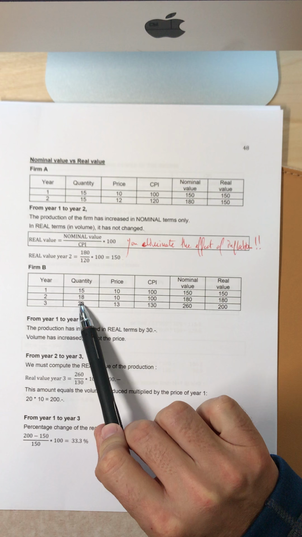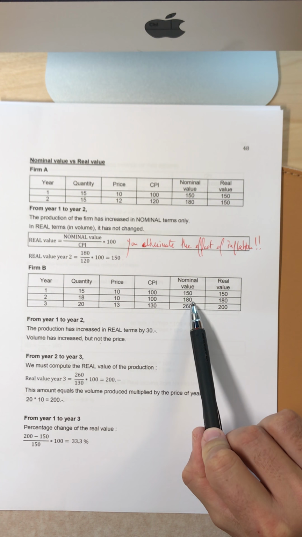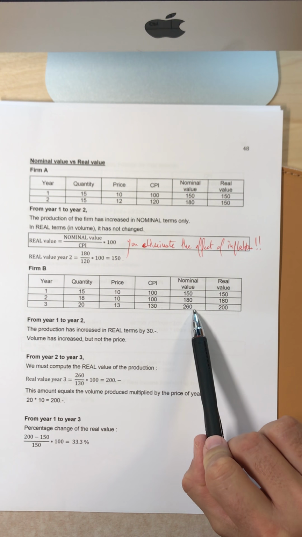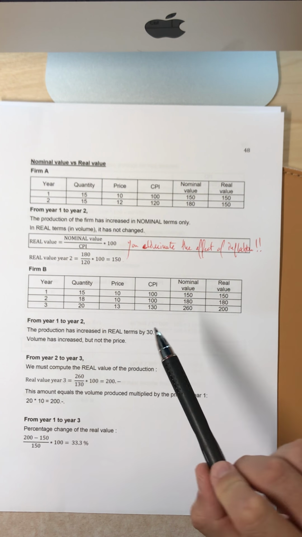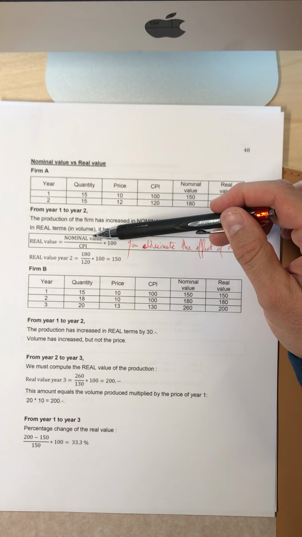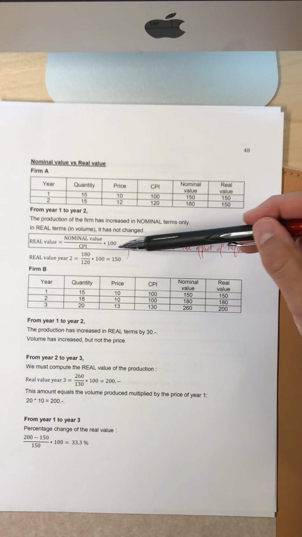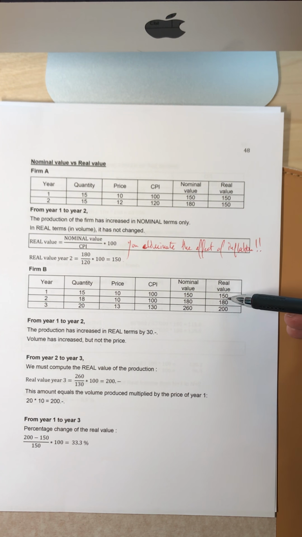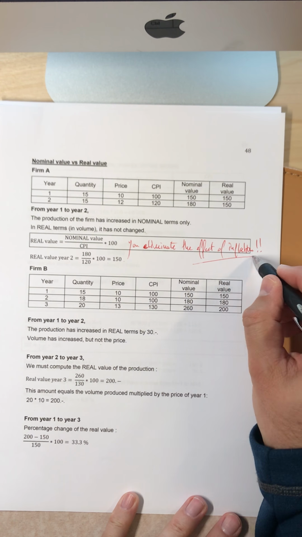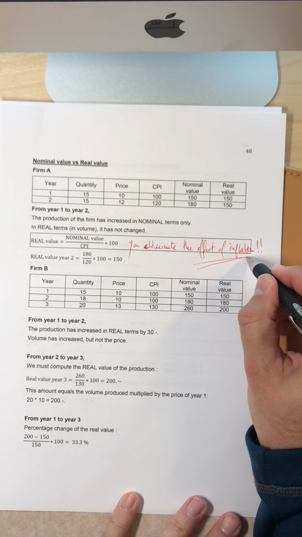Nominal value, this column is always equal to quantity times price. 150, quantity times price. 180, quantity times price. 260. So what we have to do is to calculate the last column here, the real value, with the formula we saw, this one, nominal value over CPI times 100, and you find 150, 180, and 200. That's the real value of the production without the effect of inflation. That's important.